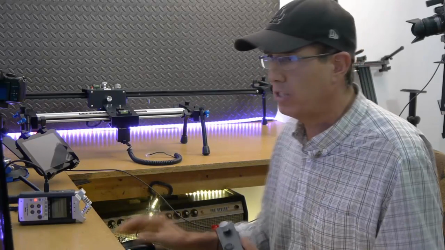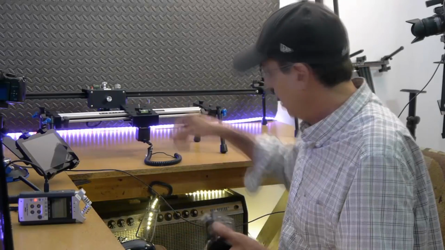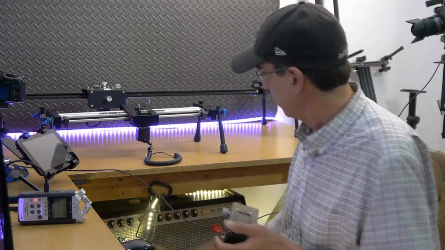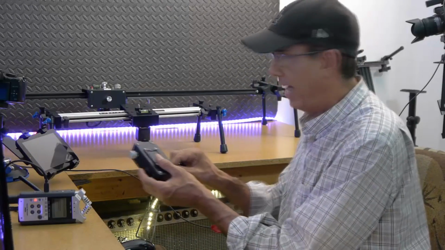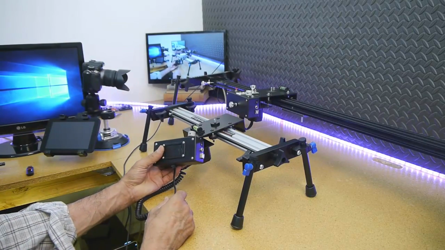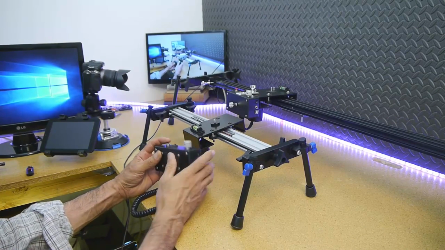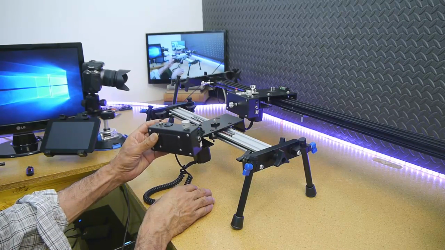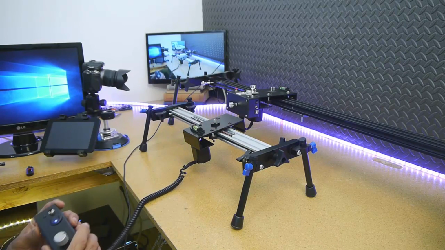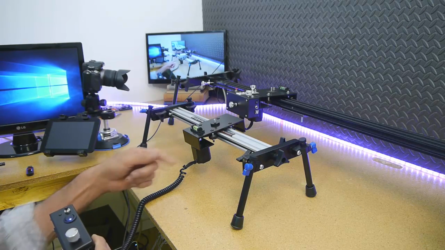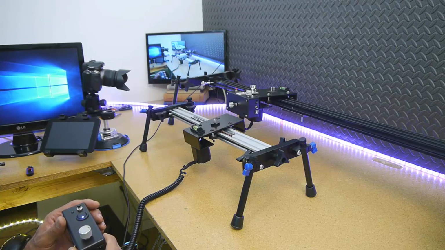Okay, so now what I'm going to do is I can go ahead and disconnect. Connect this to the slider. Now we're going to use this camera right here. We're going to push down the reset, turn this on, and release. In about 10 seconds, you're going to see this move right here.